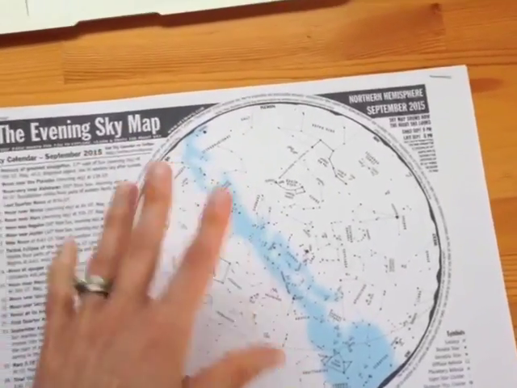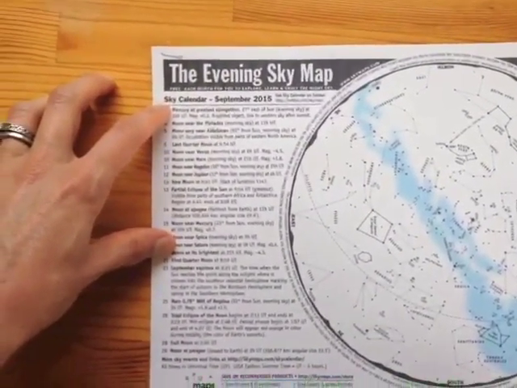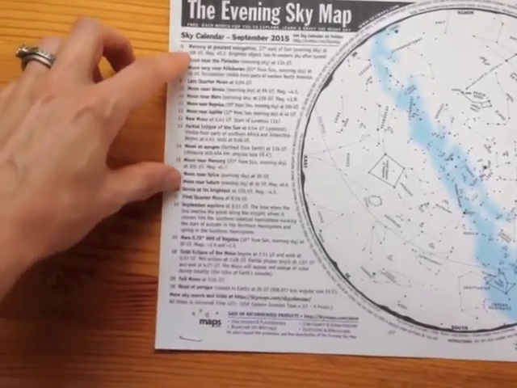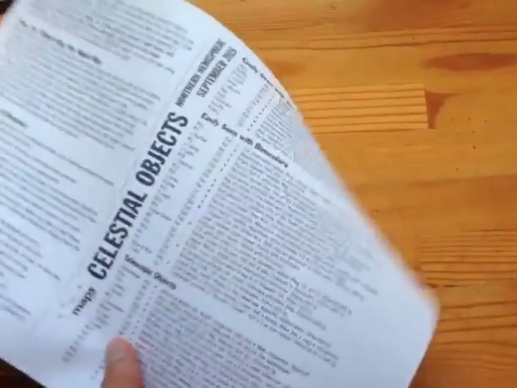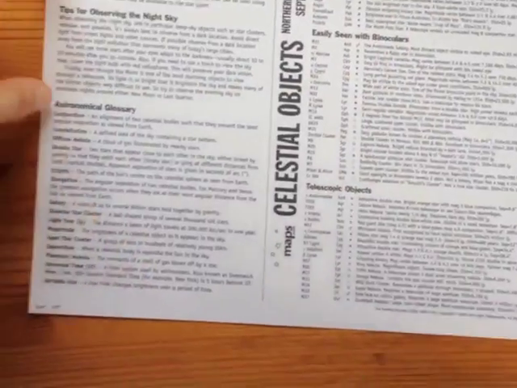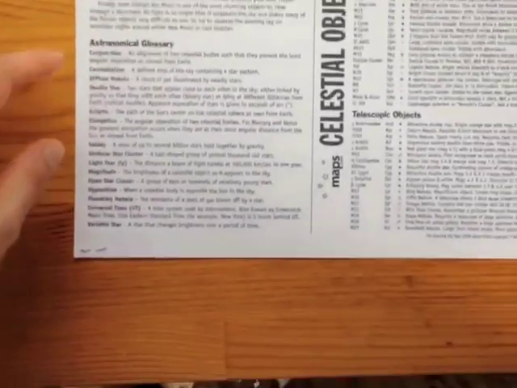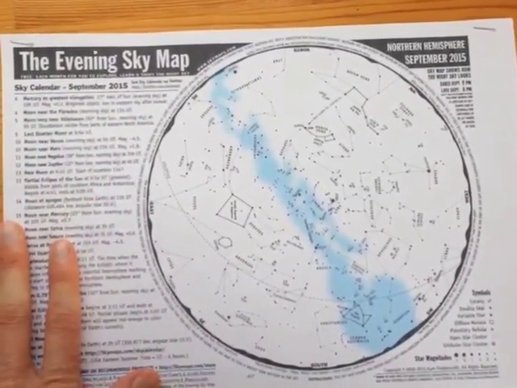So this is how you use the star chart. Notice that skymaps.com gives you a little bit of a sky calendar that you can use, with some things that are available to see. Here are the different lunar phases throughout the month. And the second page, which I just threw on the back here, lists some interesting objects. They give you a little bit of observing tips and a little bit of a glossary. So take a look. This is a really good little thing you can print out, put on your iPad, put on your iPhone, whatever you need.